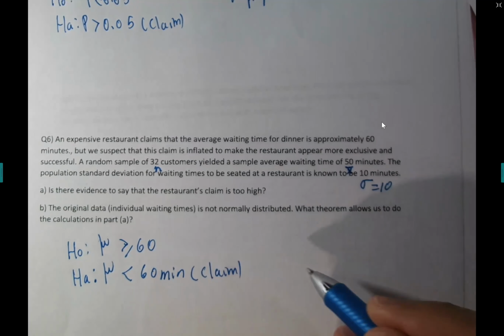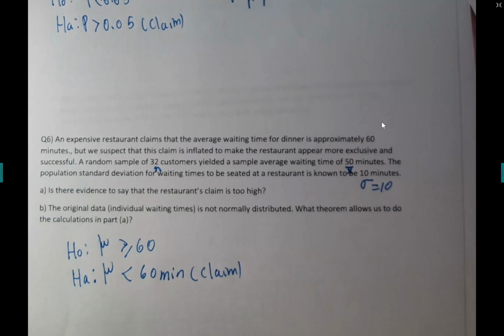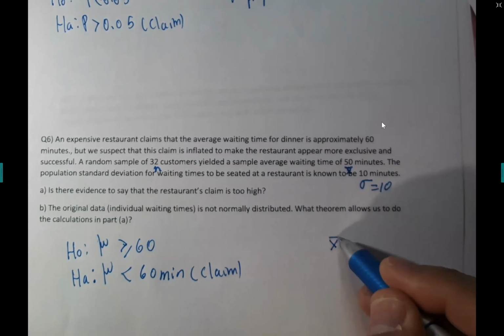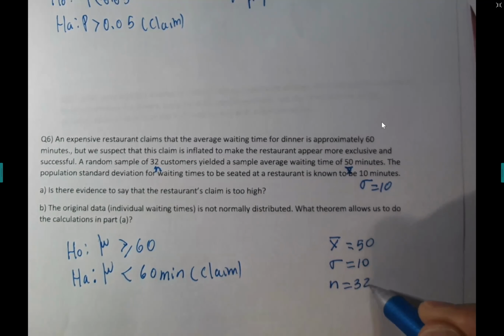And what test do I use? You get X bar, which is 50. You get sigma, which is 10. You get N, which is 32. And you have alpha, which is 0.05.